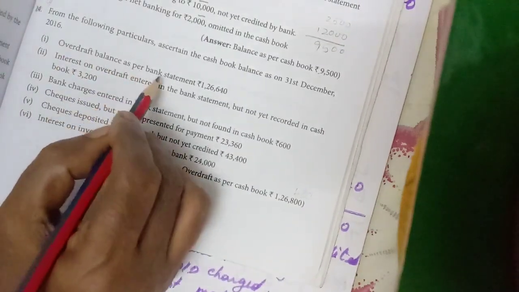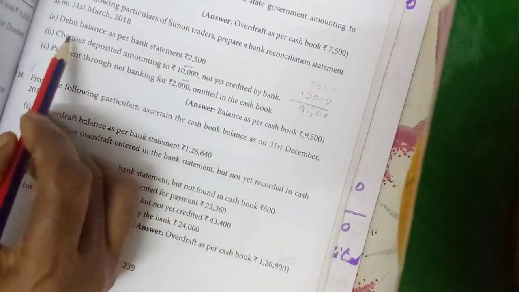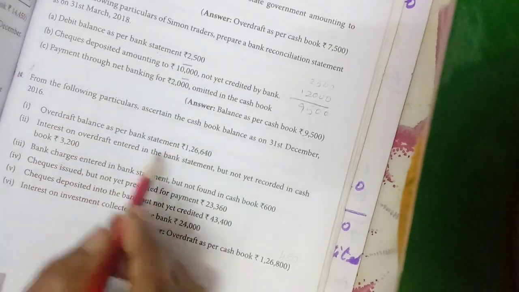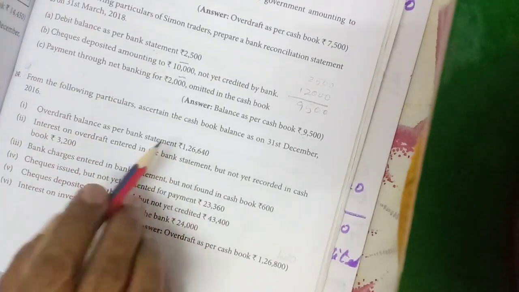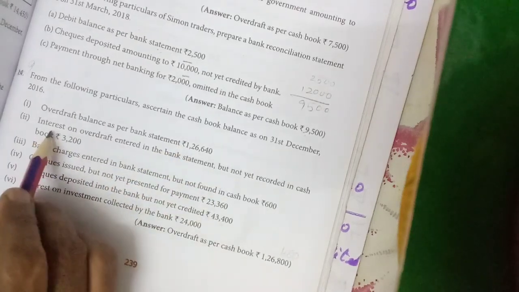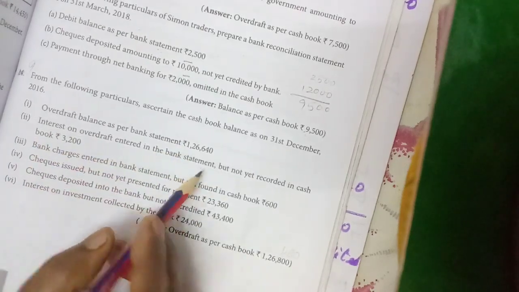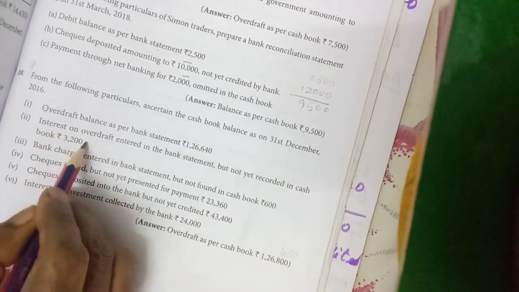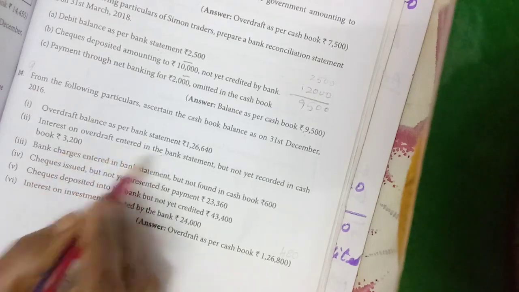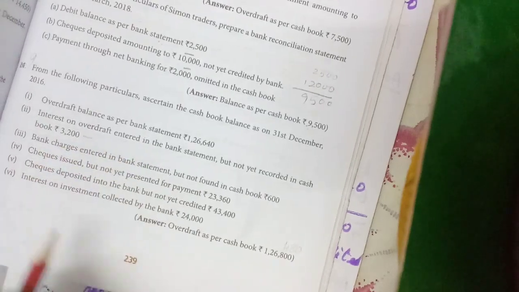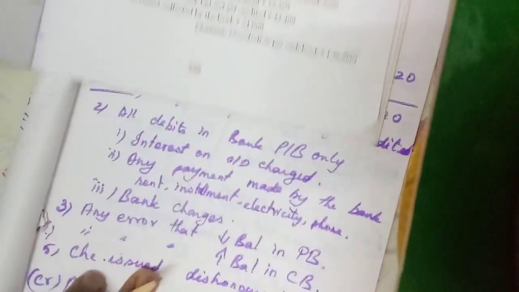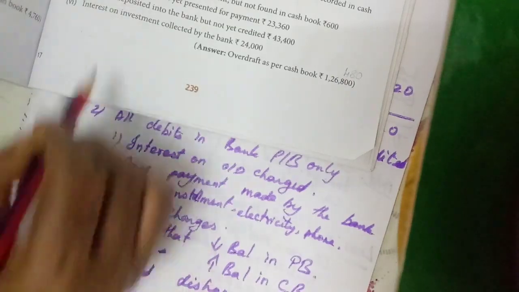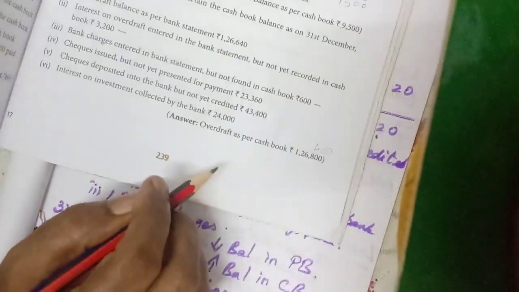Overdraft balance as per bank statement. Both are equal only. Debit balance as per bank statement is called overdraft balance as per bank statement. So what we have added, we should add. Same rule. Interest on overdraft entered in the bank statement but not yet recorded in the cash book. Interest on overdraft is a debit in the bank statement. That debit we will less. Bank charges, that also we need to deduct.